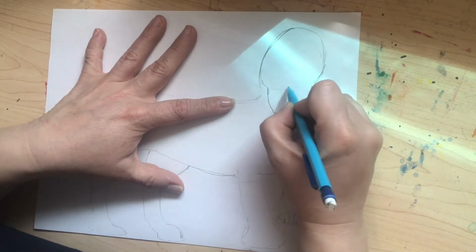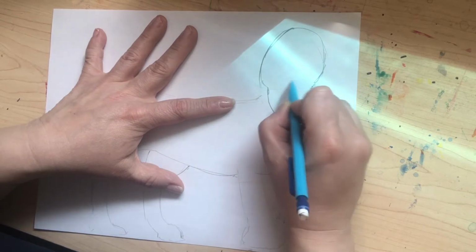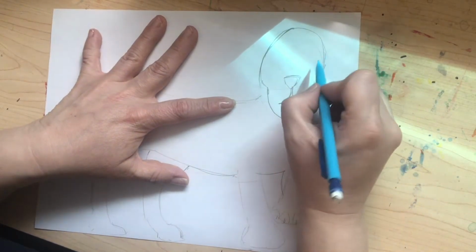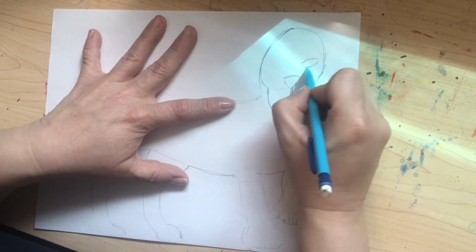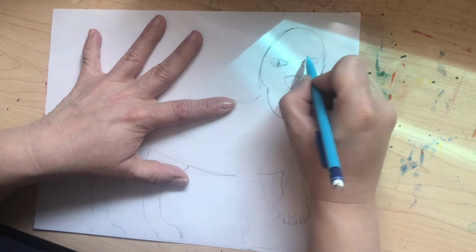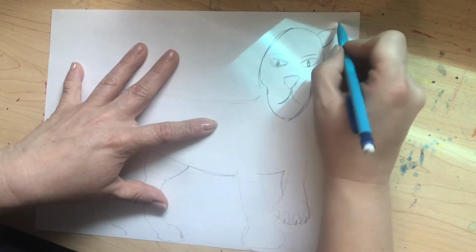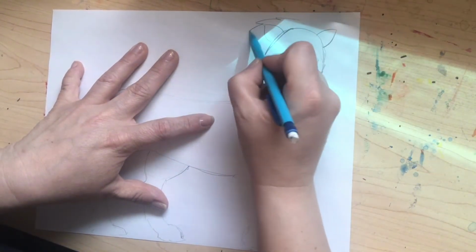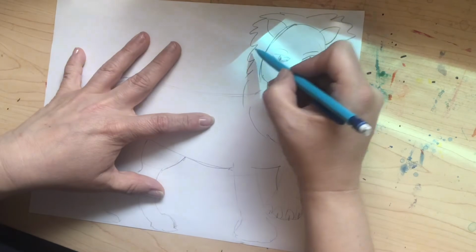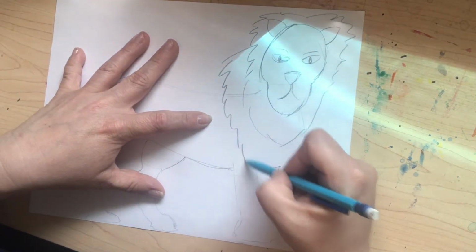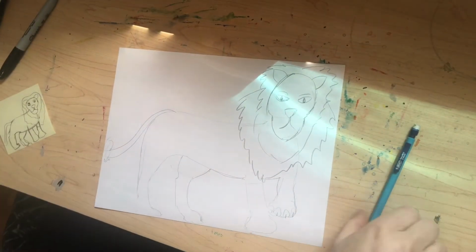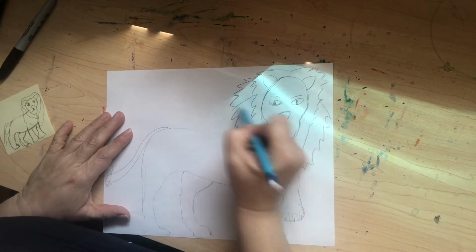I'm just doing it very simple. You don't have to copy me. You can come up with your own animal. And if you want to do a lion, try to come up with your own drawing of the lion. And try not to copy me. Or if you want to follow along with me, then that's fine. And the lion has a lot of hair. Okay, so made the fur here.